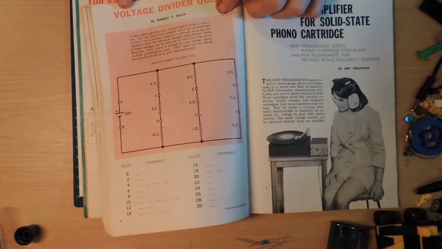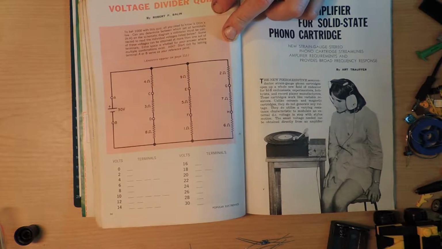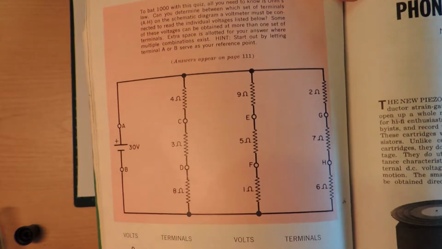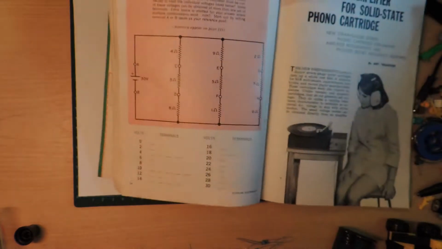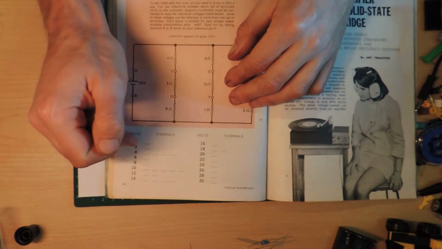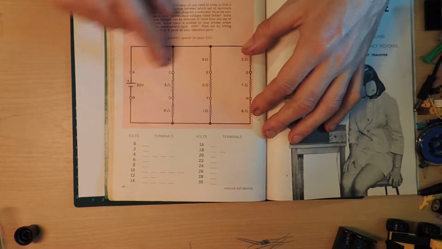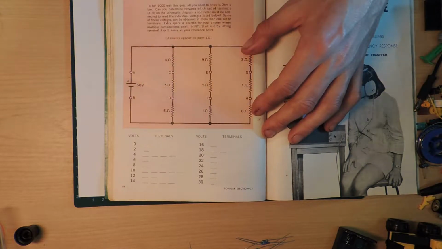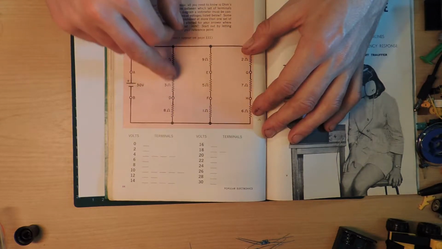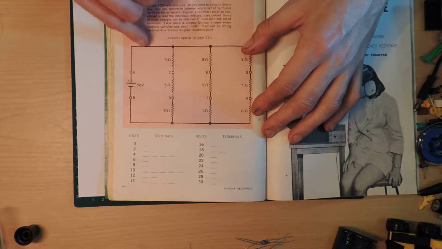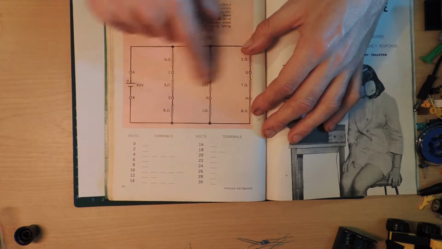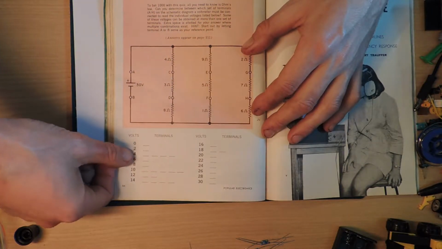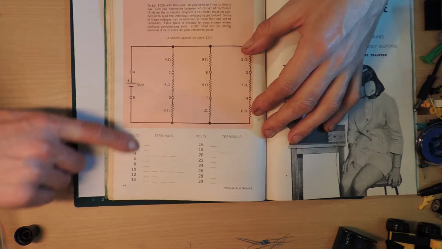But anyway, today we're going to look at this voltage divider quiz. So this is in the magazine. Hopefully it will show up on the camera and you can see what it is. It has little points labelled on it, A, B, C, D, E, F, G, and H. And these are the points that will have a voltage difference from ground. They want to find out the differences in voltage between different nodes.